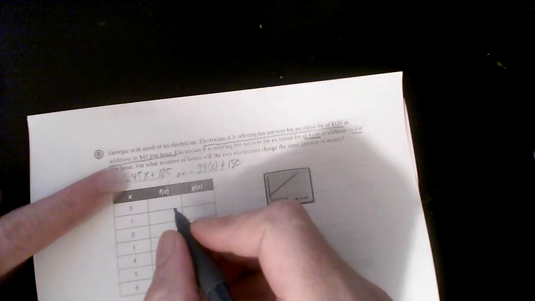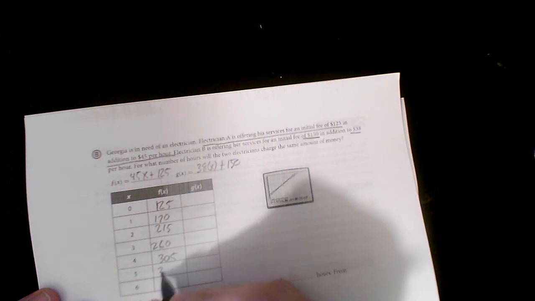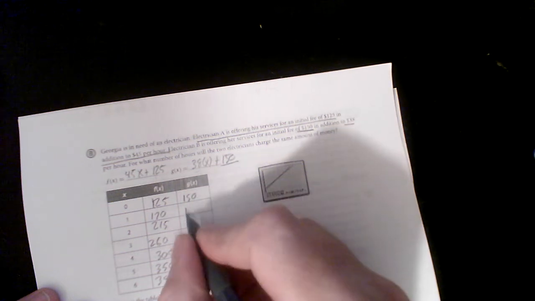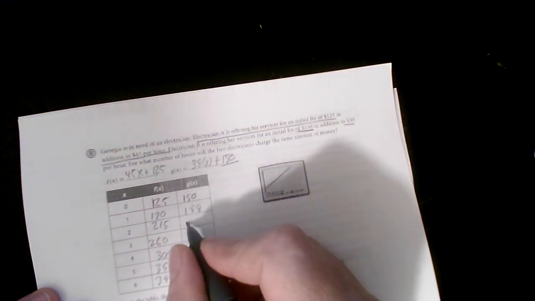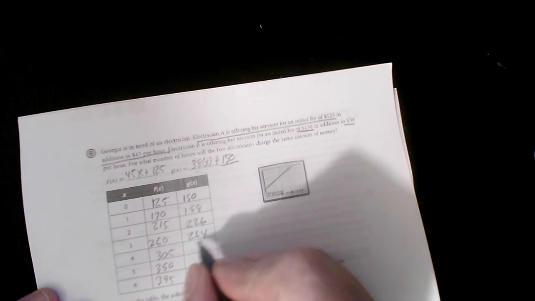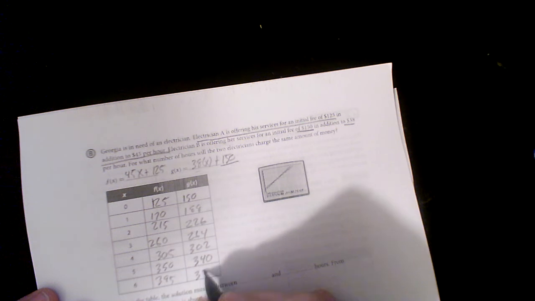So 0 for this first one is 125, and every time we move up, we add 45. So 170, 215, 260, 305, 350, and 395. This other one starts at 150, and then we add 38 every time. So 188, 226, 264, 302, 340, that one's nice and easy, and so is this one, 378.